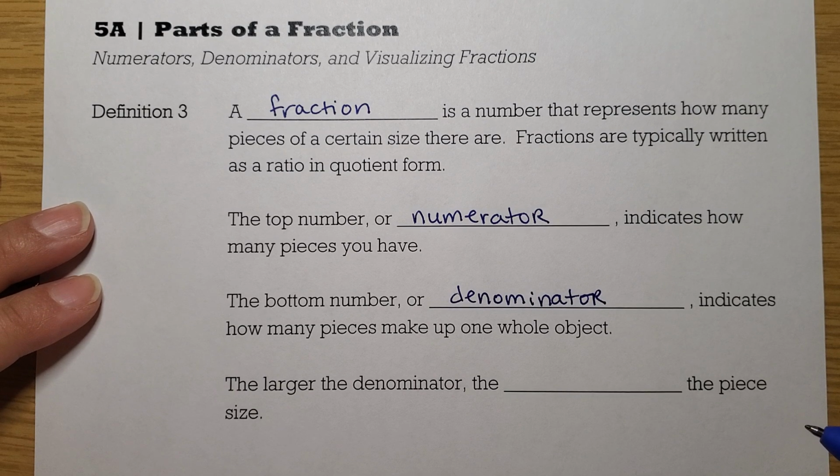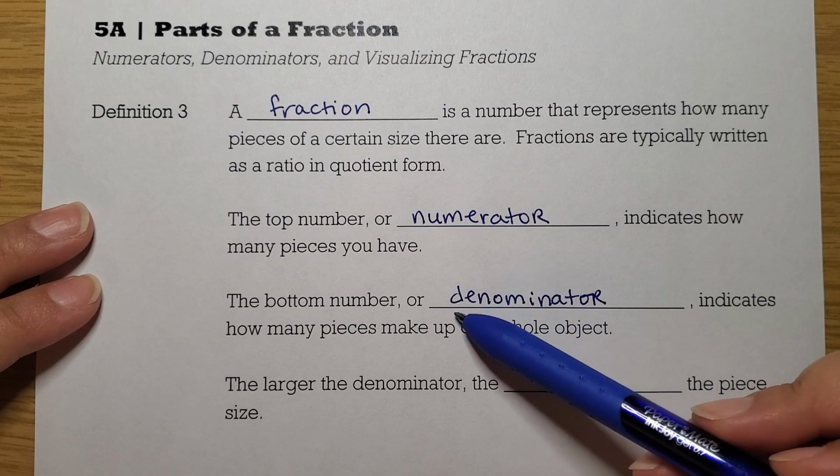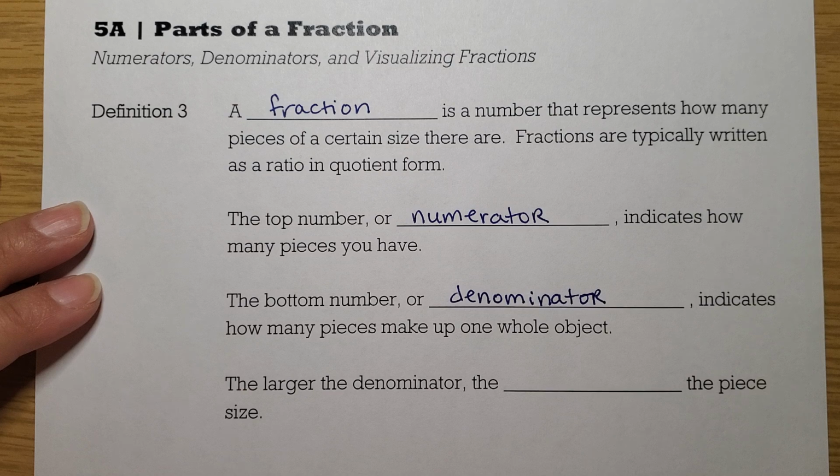So I always think of denominator, it's the denominator. I don't know why I think of it in that silly voice, but I do. The denominator, you can think of, it goes down. So the D for down, it's the bottom number. Okay, so the number at the bottom. And you can think of it like denomination.